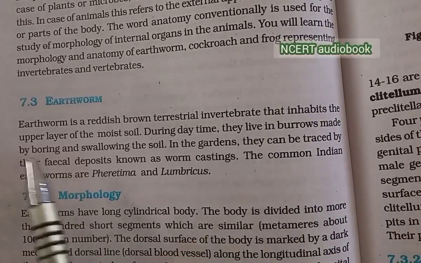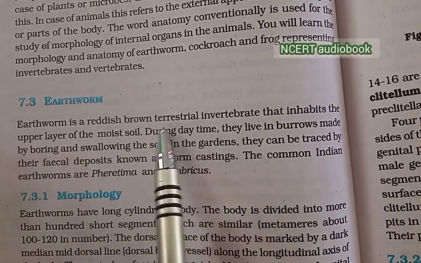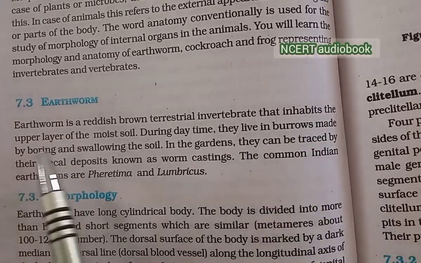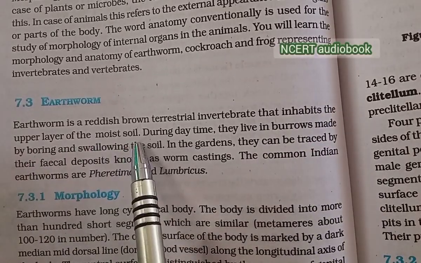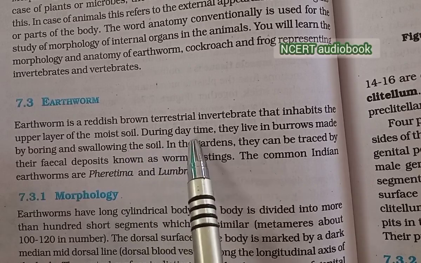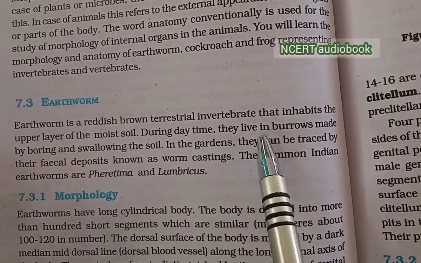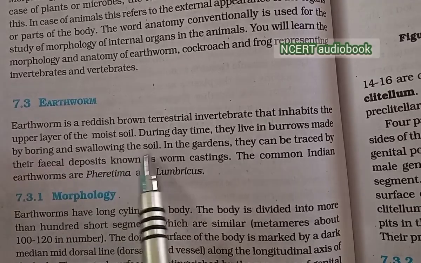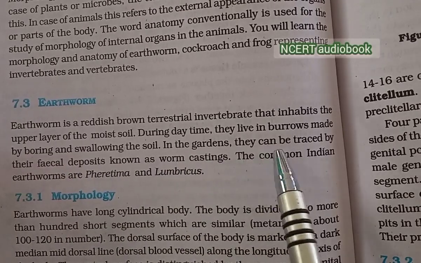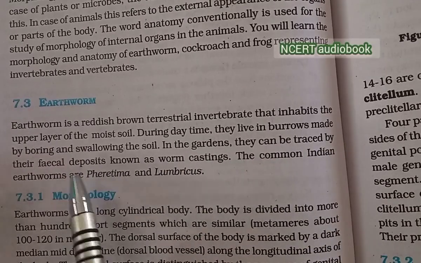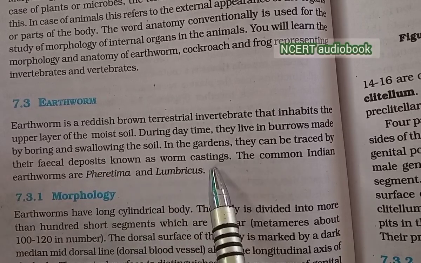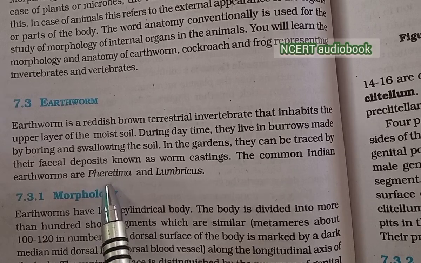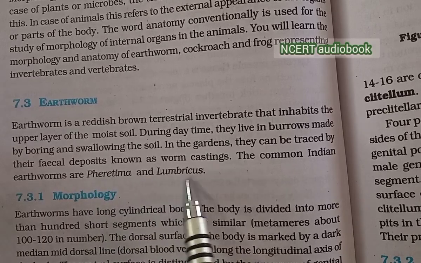Earthworm. The earthworm is a reddish-brown terrestrial invertebrate that inhabits the upper layer of moist soil. During the daytime, they lie in burrows made by burrowing and swallowing the soil in the gardens. They can be traced by their fecal deposits known as worm castings. The common Indian earthworms are Pheretima and Lumbricus.